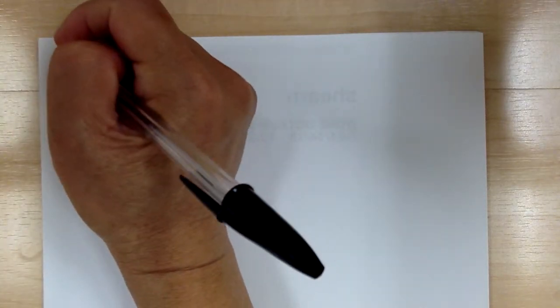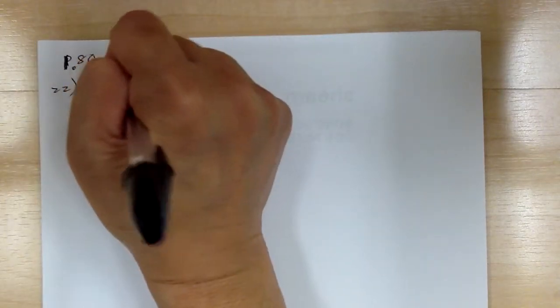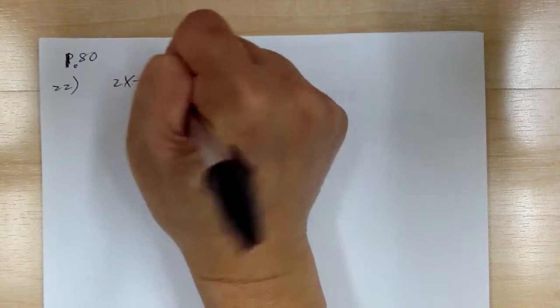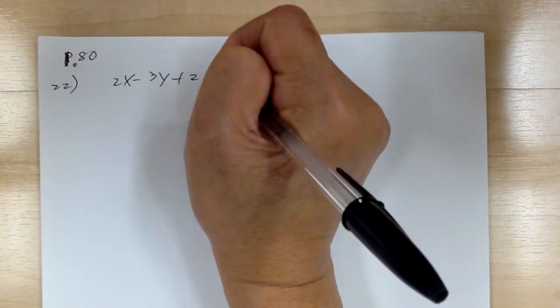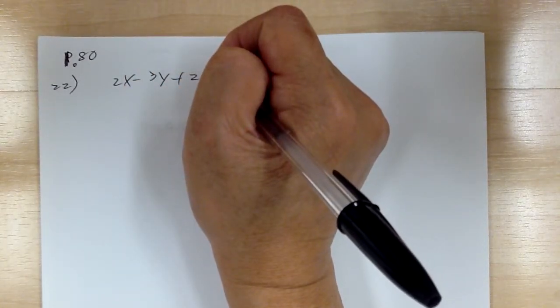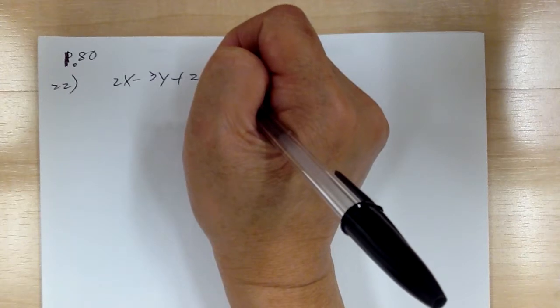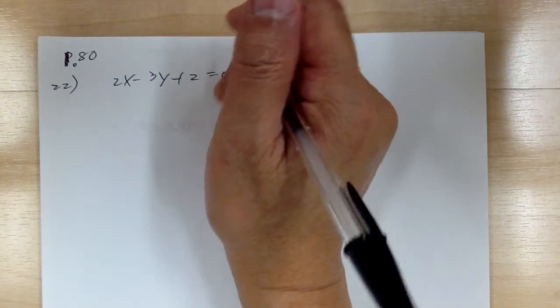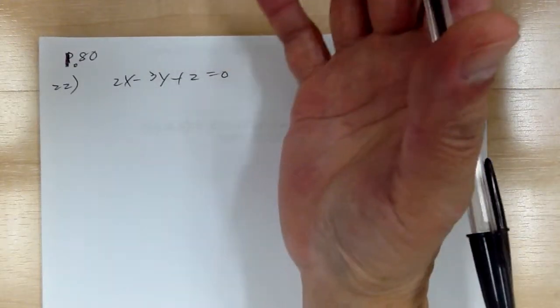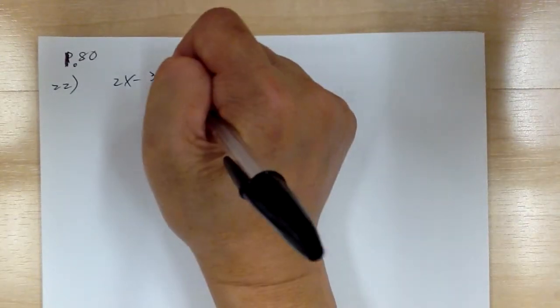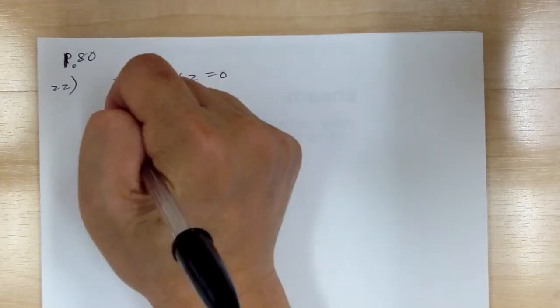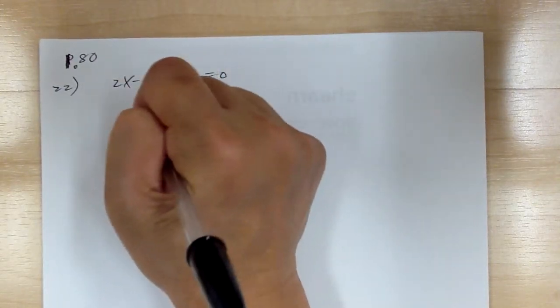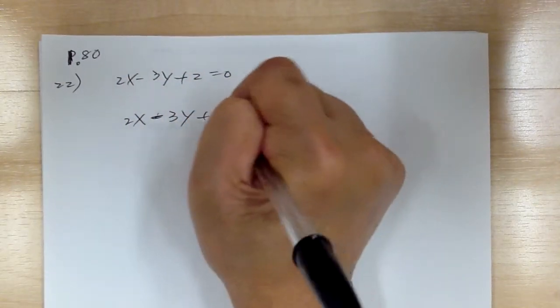Okay, number 22. You have this line, 2x minus 3y plus 2 equal to 0, and you're looking for the two lines. This one you don't have to do with the family of lines, but it's going to be the same thing. Probably it's easier to just do the family of lines. All the parallel lines would be 2x minus 3y plus c equal to 0.